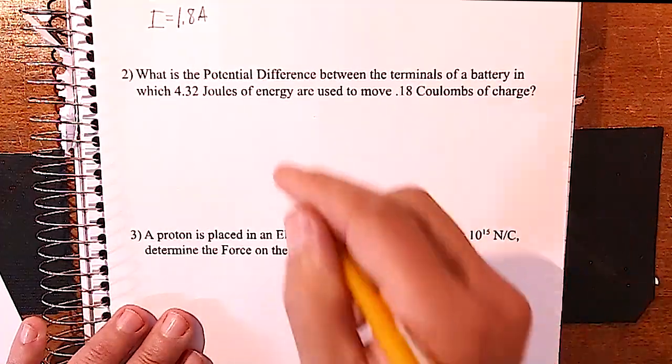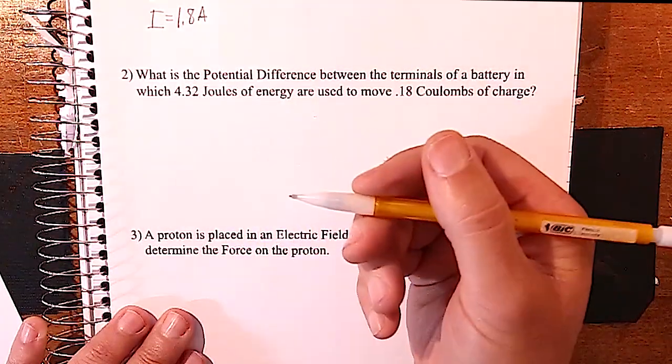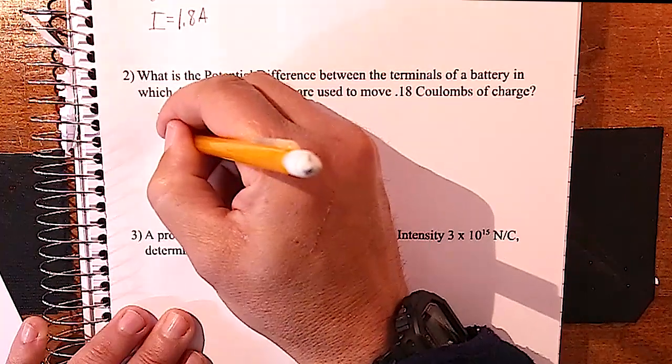So, next one, what is the potential difference? First of all, you have to remember that potential difference is voltage.